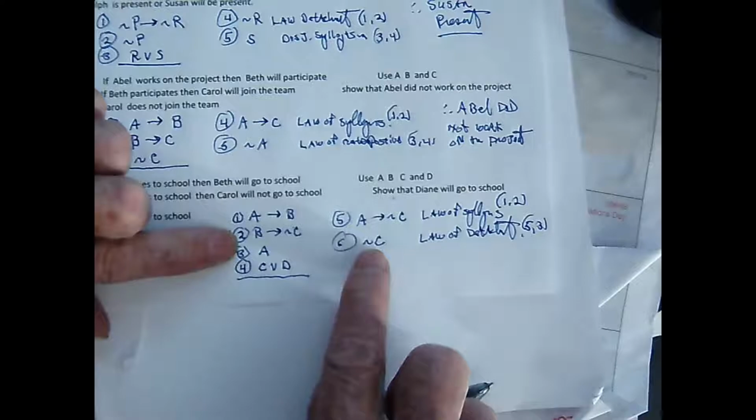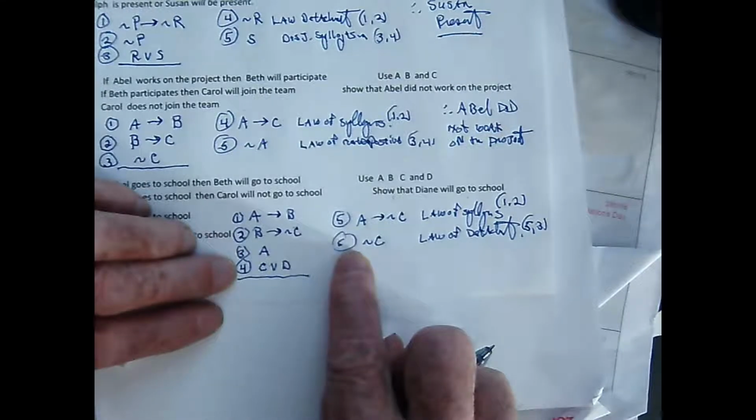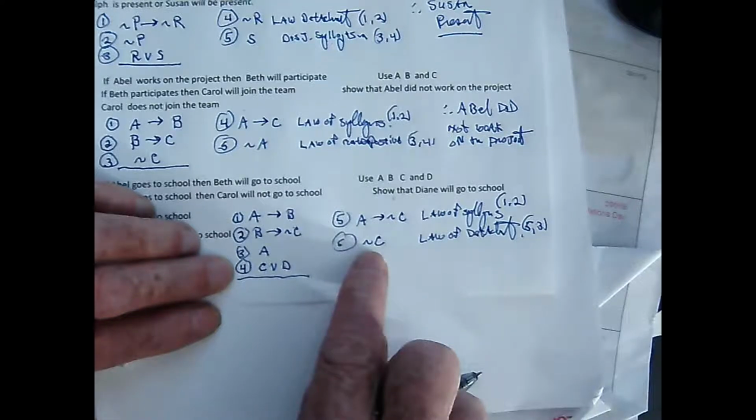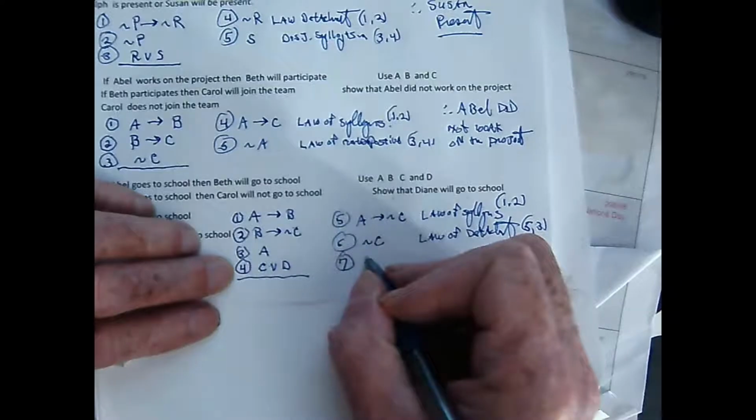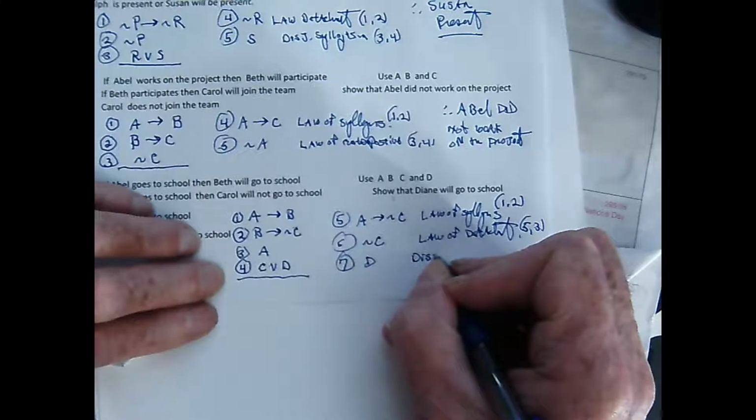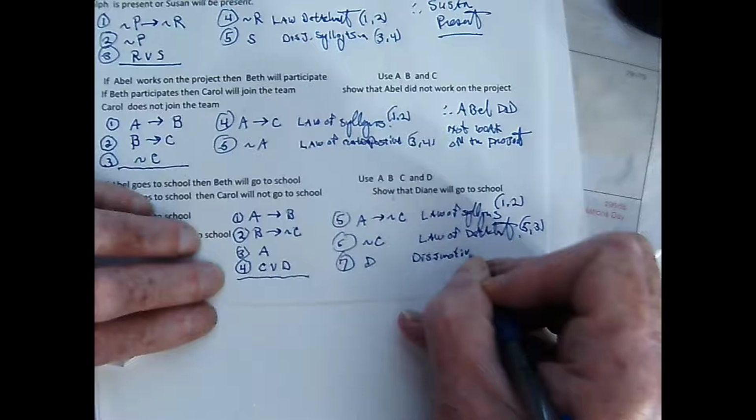And then I couple statement 6 with statement 4. It's either C or it's D, but it is not C. What conclusion would you draw? It must be D. That's a disjunctive syllogism. You see that it's important for you to be familiar with these arguments at the top of the page. Where did you use the disjunctive syllogism?